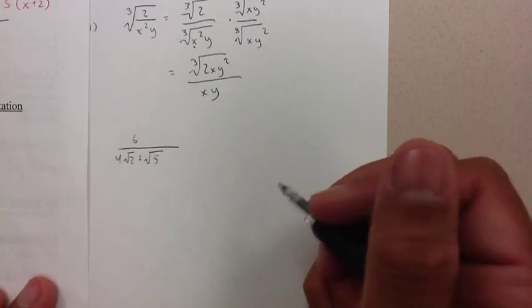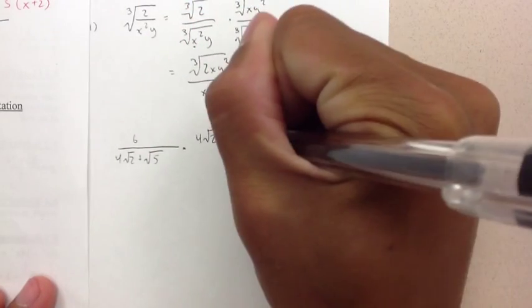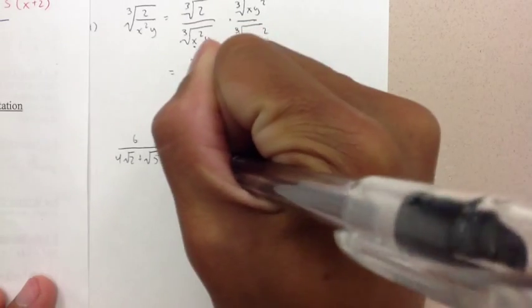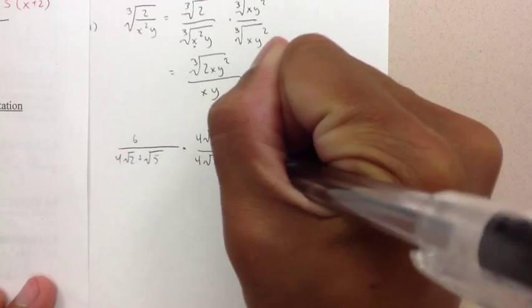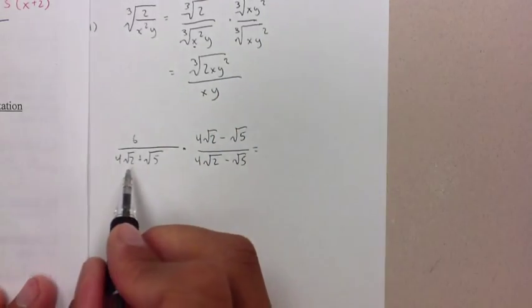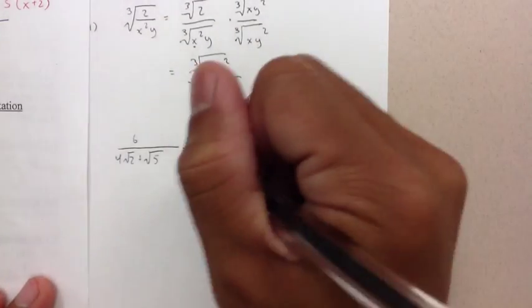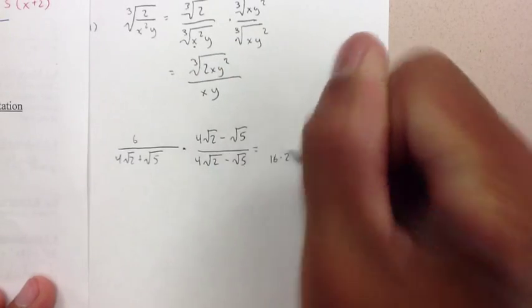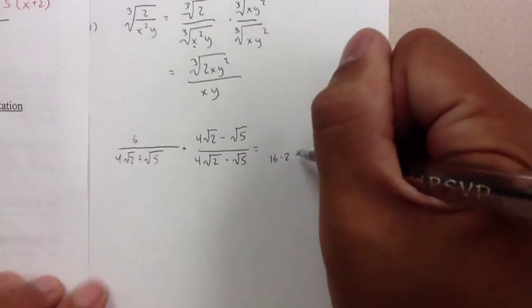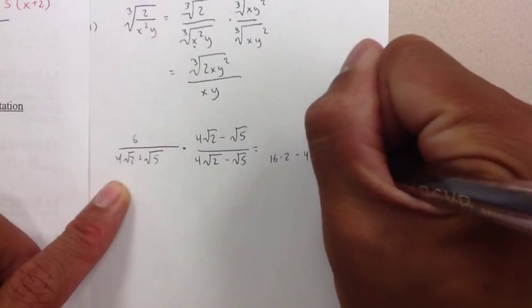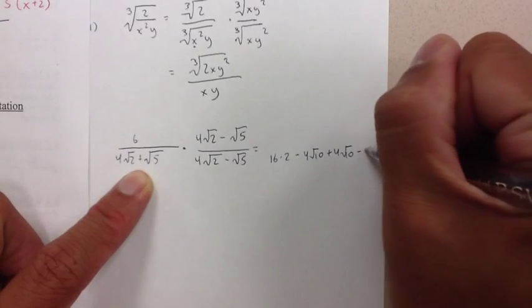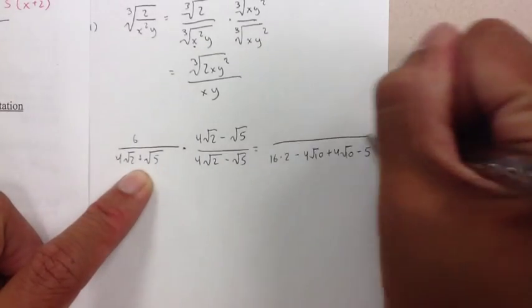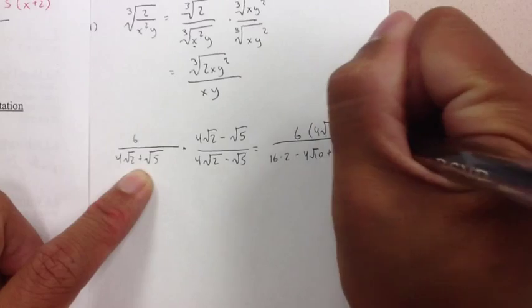If you have two separate terms, the thing to do is multiply by the same thing that you have on the bottom, except you want to subtract or change the sign. If it's subtraction, you add, and if it's adding, you subtract. So by multiplying by this, I'm going to FOIL here and say this is going to be 16 times 2 minus 4 radical 10 plus 4 radical 10 minus radical 5 times radical 5 is just 5. And this I'll distribute later.